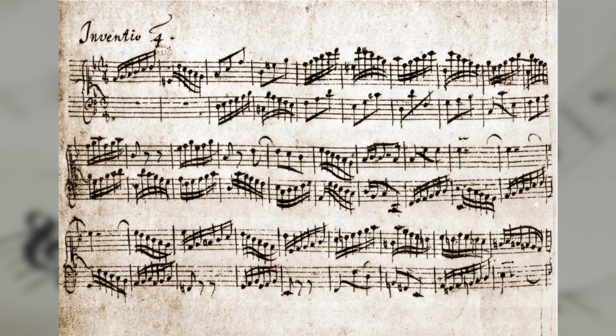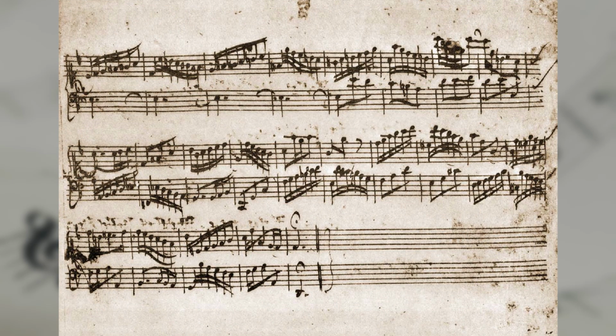Second statement, third, fourth, fifth, sixth, seventh, cadence, and once again. And inversion. Here we go. Here it is. Went by fast, but I'm sure you could hear it. Cadence. F major and D minor.